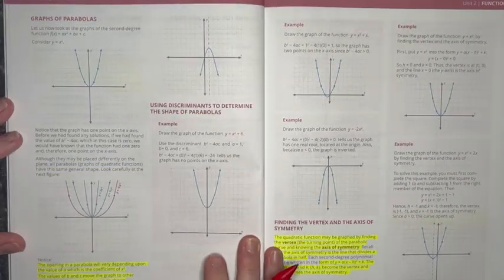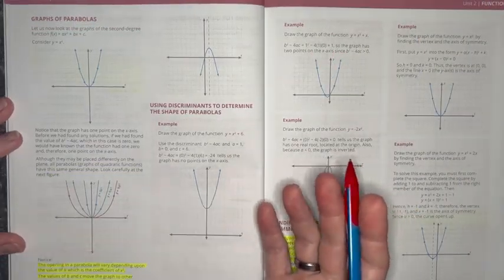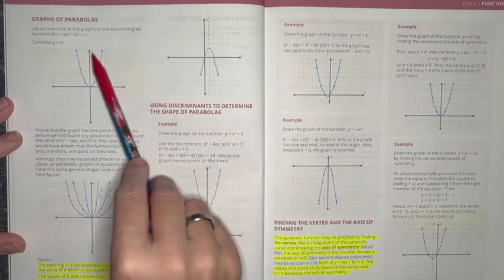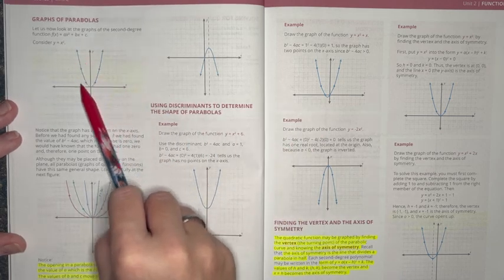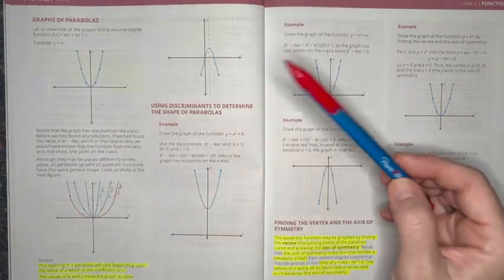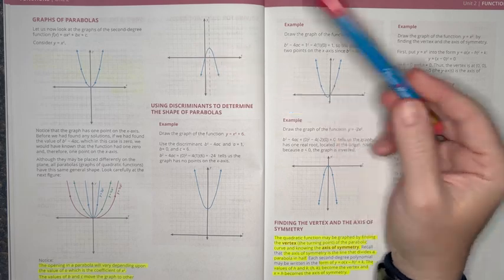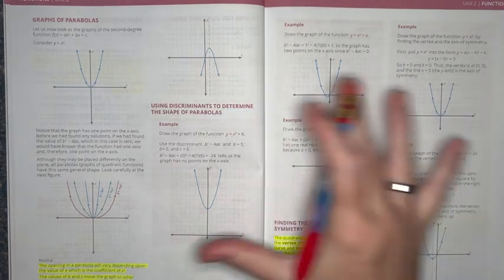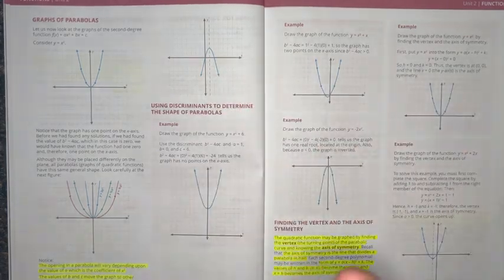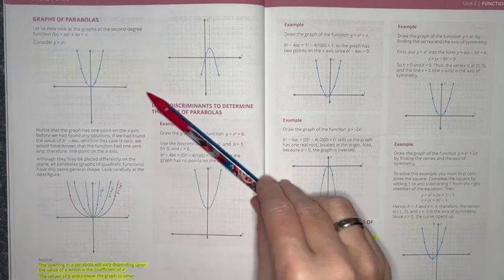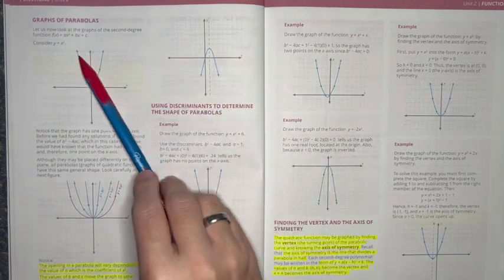Let's turn the page. Okay, at the top of page 24, now we're looking at graphs of parabolas. Like they said earlier, parabolas look like this. Sometimes they go upside down. This section's not going to cover them facing the sides or anything, but technically I suppose they can.